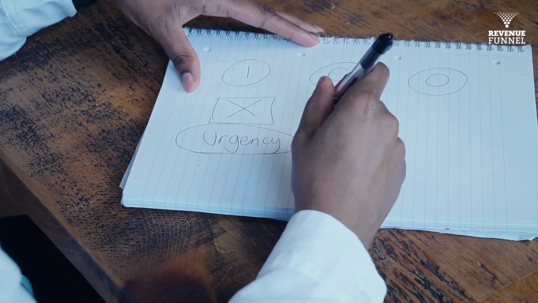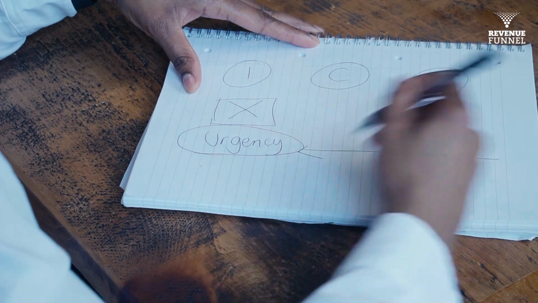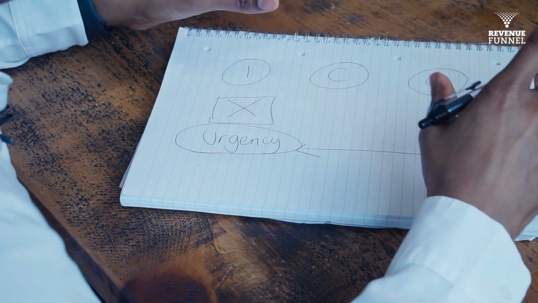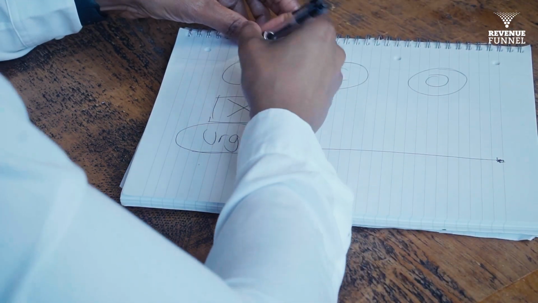Okay, so if we put urgency on a spectrum, art wasn't my thing, by the way. All right, so issues: fundamentally broken, the most urgency, buyers are out, they're trying to figure it out.